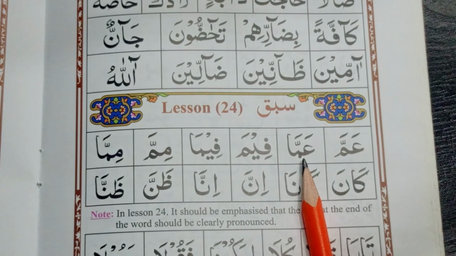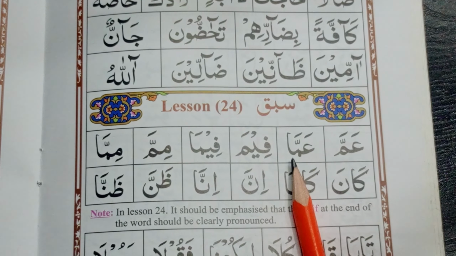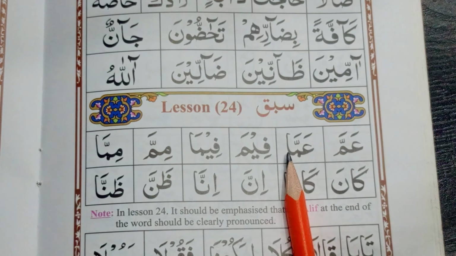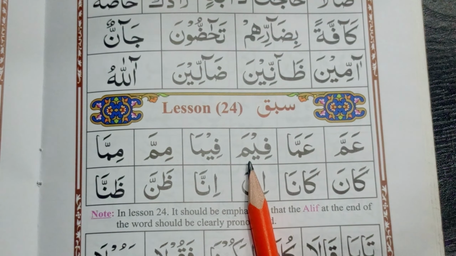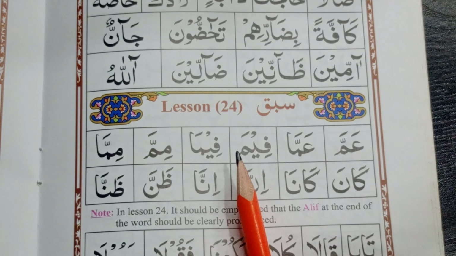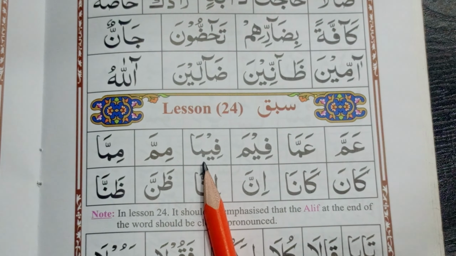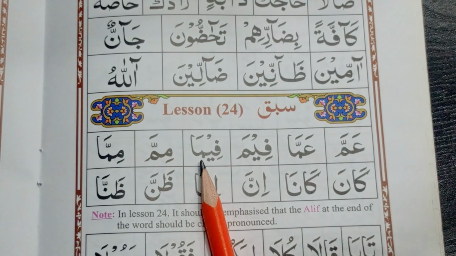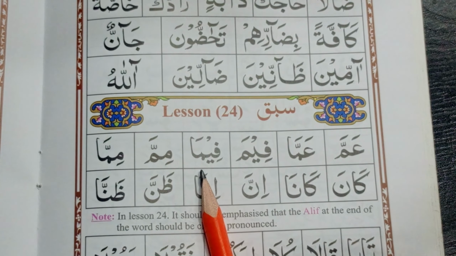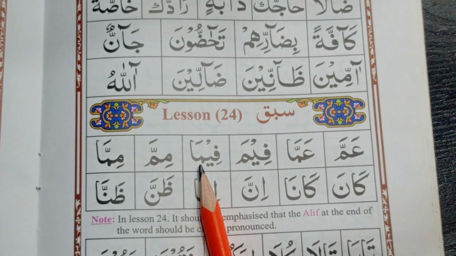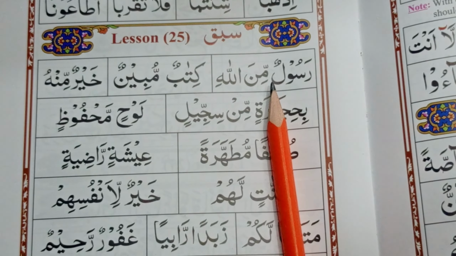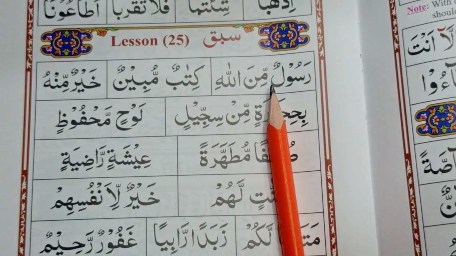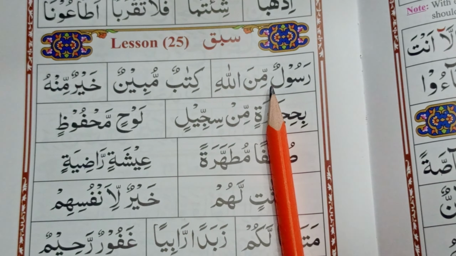Next one same but with alif, ain fatha mim am, mim fatha alif ma, amma. Just like that. Fa kasra ya fi, mim fatha ma without alif, fi ma. Next fa kasra ya fi, mim fatha alif ma, fi ma. Like this. Lesson 25 is about dhammataini, fathataini, kisrataini is connected with the next letter.